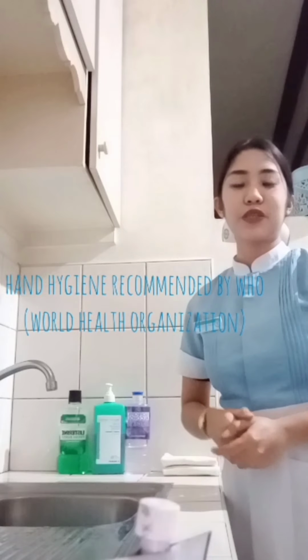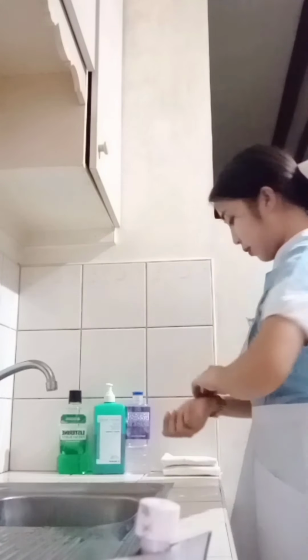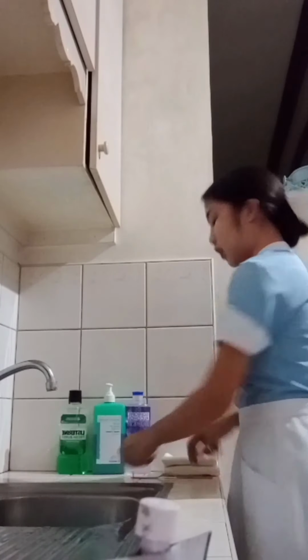Perform hand hygiene to reduce bacteria on the hands. But first, let me remove my watch before performing the hand hygiene. We do hand hygiene to make sure that we thoroughly clean all surfaces and areas of our hands, fingers, and wrists. And now I'll perform the 7 steps of hand hygiene according to WHO.